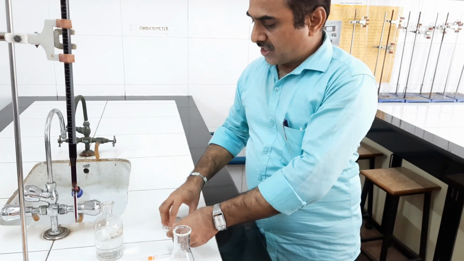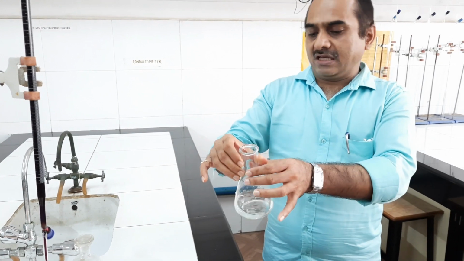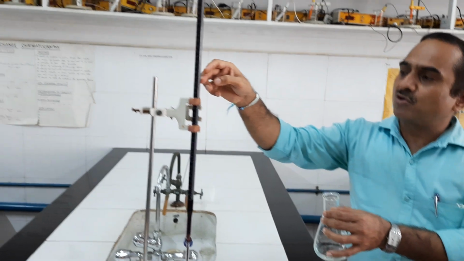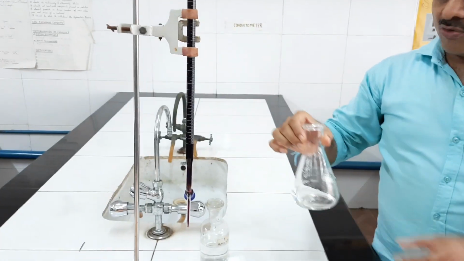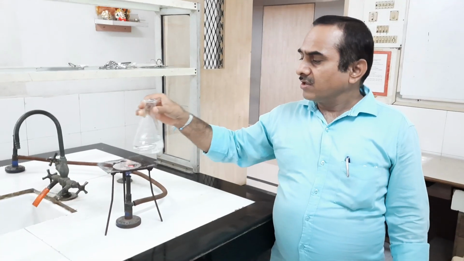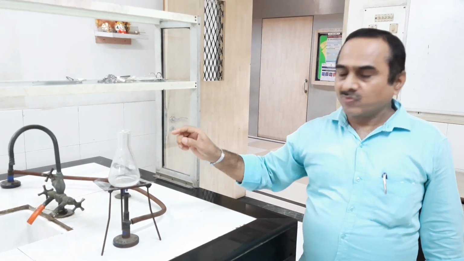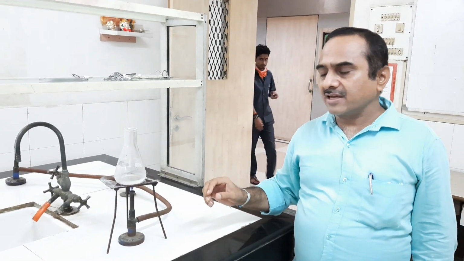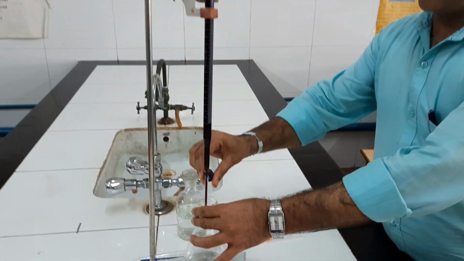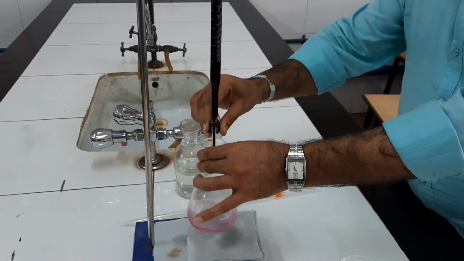Now we have to heat this solution, and when the solution is hot, we have to titrate it against KMnO4 solution. The burette is filled with 0.1 N KMnO4 solution. The burette is ready. Now we need to heat this solution to about 50 to 60 degrees centigrade, and then we have to titrate it against KMnO4 solution. The addition of KMnO4 should be dropwise with constant shaking.